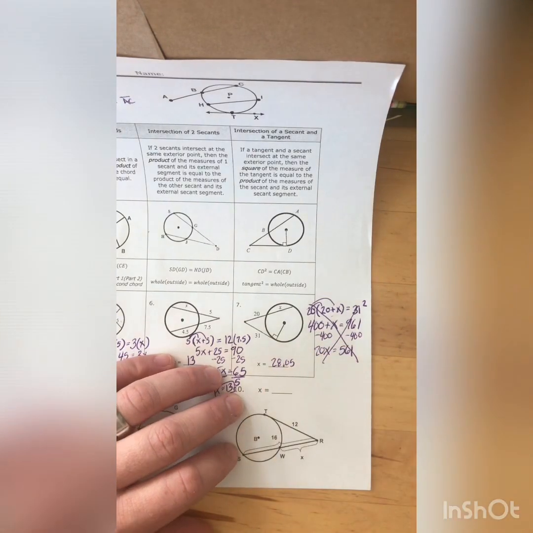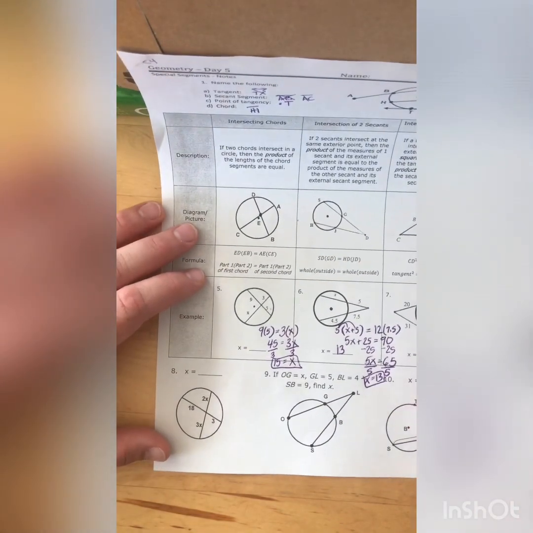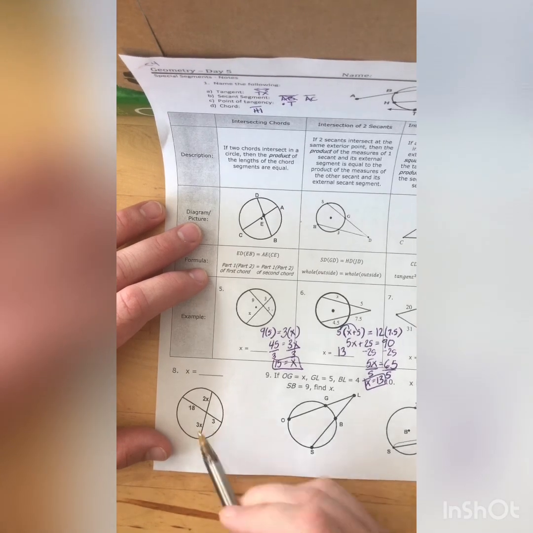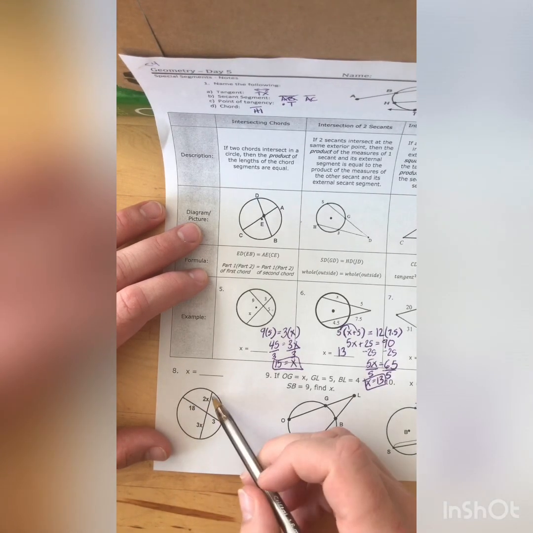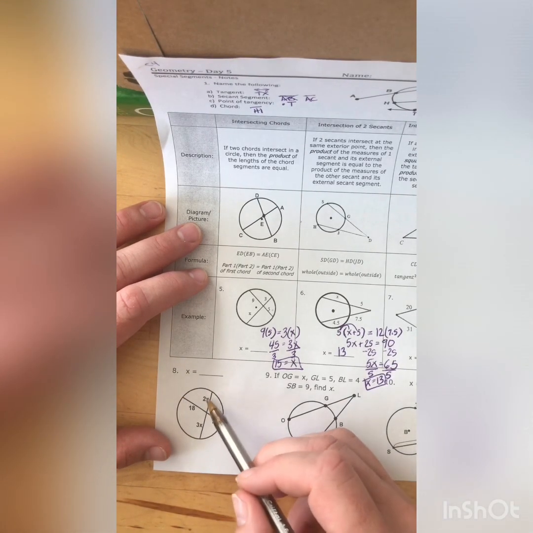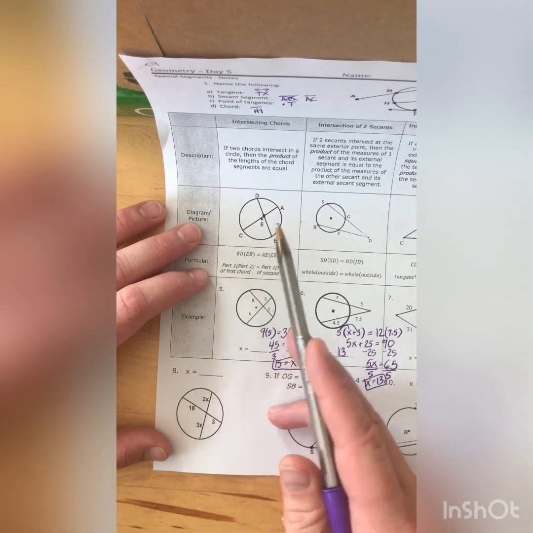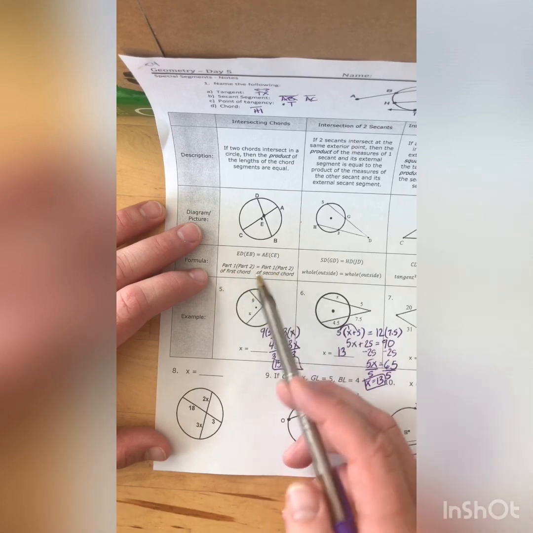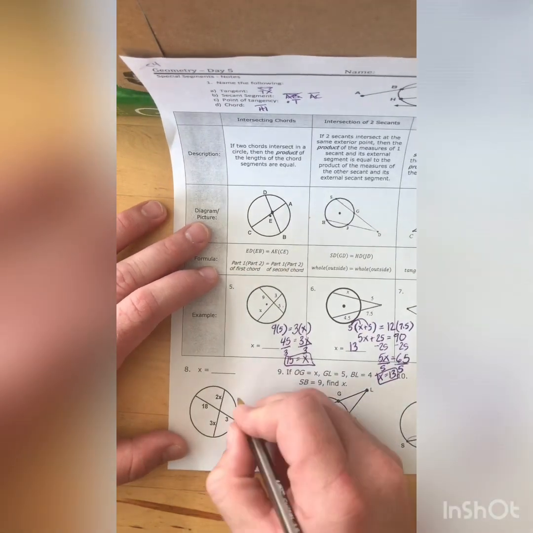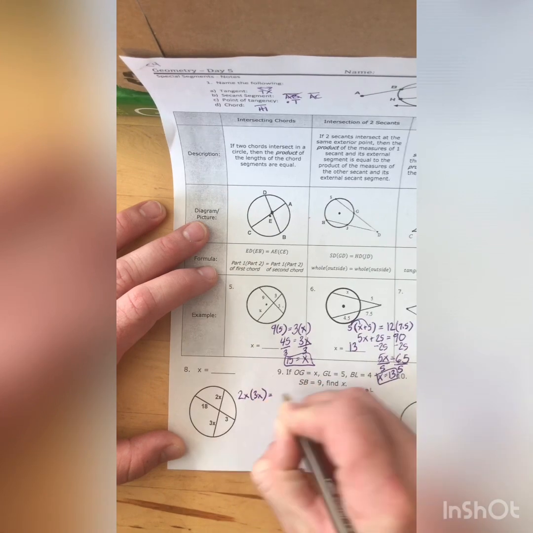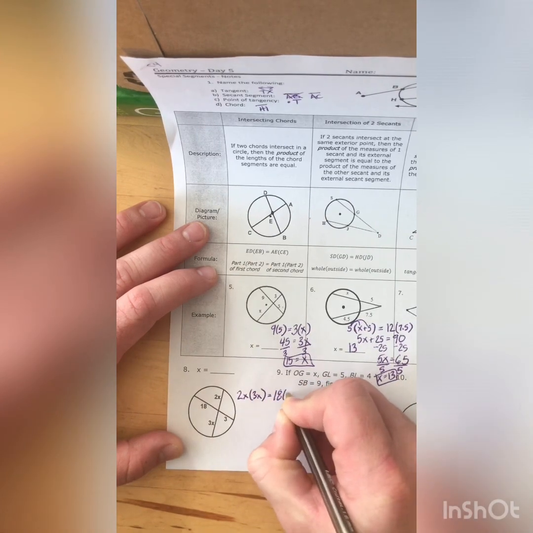All right, so now continuing on with the notes, let's do 3 examples. These should go pretty quick for us. All right, so here we go. Number 8, we have our 2 portions of our chords, guys. We have the intersection of 2 chords. So again, this is part 1 times part 2. We're looking, oh, hey, this one looks like this one. Let's use this, all right? It's the chord rules, all right? So part 1 times part 2, that's going to be 2x times 3x equals 18 times 3, okay?